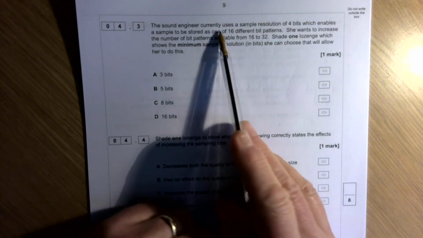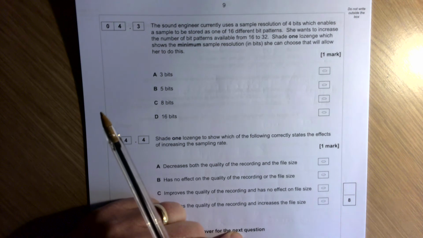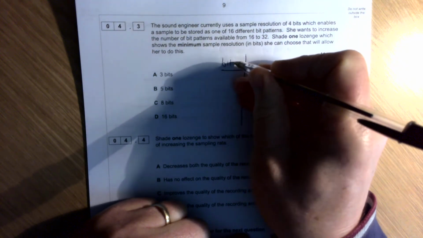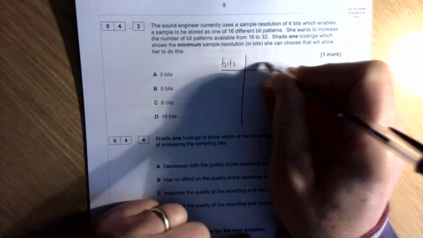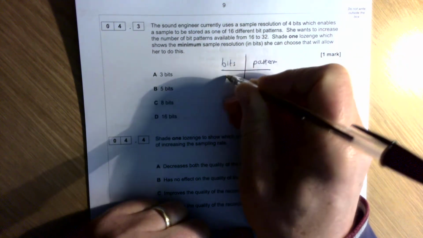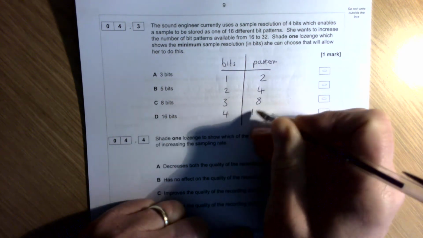Okay, still carrying on with our sound. The sound engineer currently uses a sample resolution of 4 bits, which enables a sample to be stored as one of 16 different bit patterns. And again, if in doubt, put your little table down, whether it's for colours or for patterns, whatever. 1 bit gives you 2 patterns, 2 bits gives you 4 patterns, 3 bits gives you 8 patterns, 4 bits gets you 16 patterns, which is what it says here.